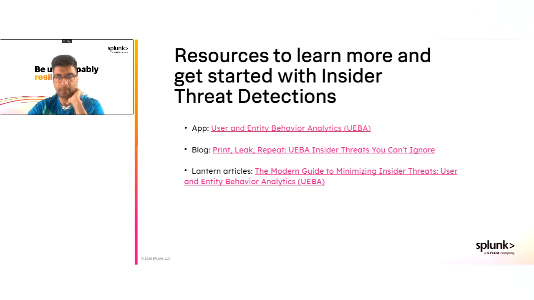Out of the box, we have hundreds of machine learning detections built into the Splunk UEBA product. Those are the top use cases from an insider threat perspective, such as data exfiltration, which is usually the top interesting use case. We also have compromised user accounts and compromised machines. All those are very similar use cases.